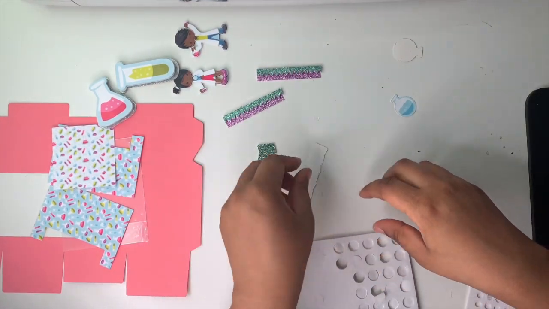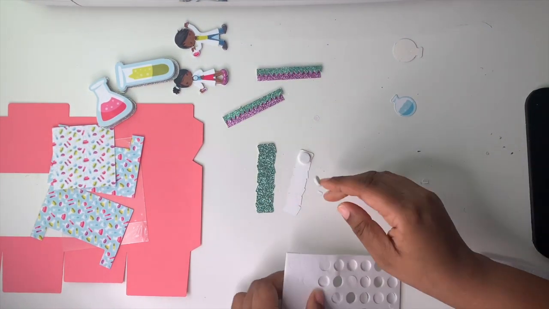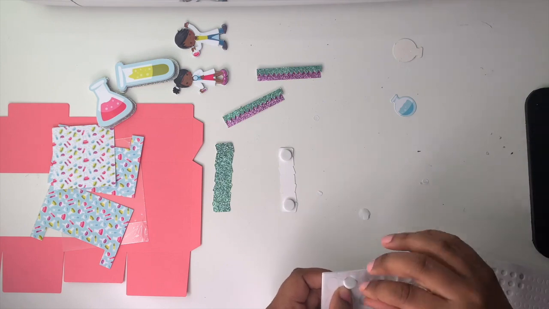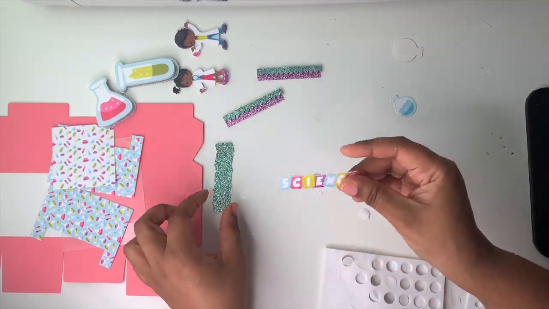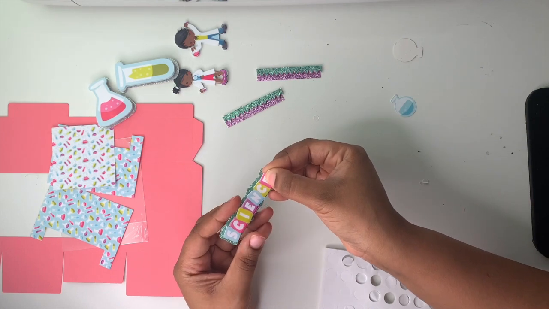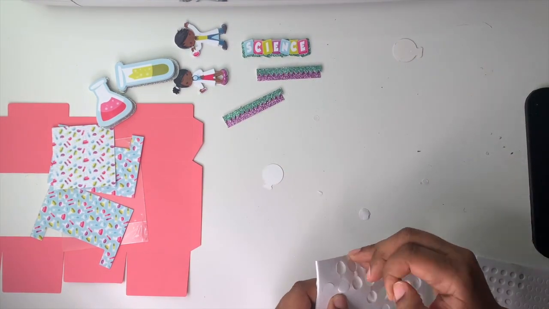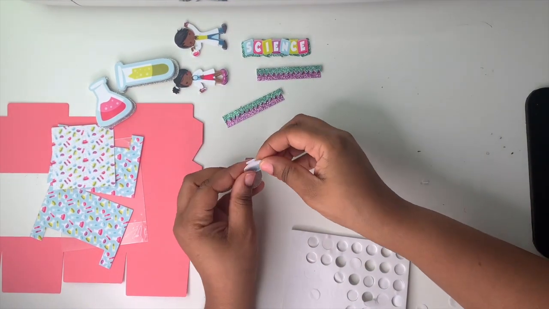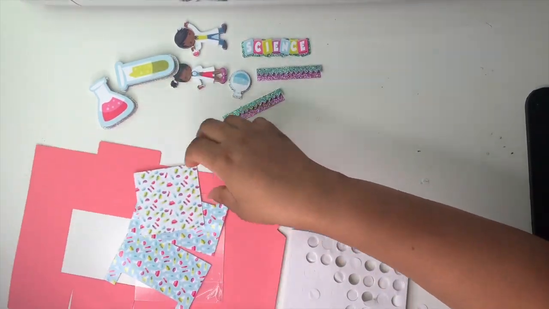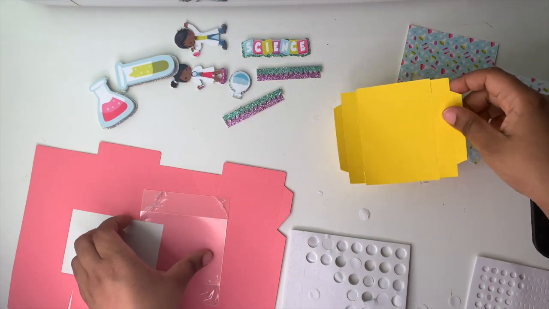Now our science sign, same thing, you're gonna put 3. There we go. And last but not least, our little one. There we go. And that's all of our pieces here. Now we have our paper pieces. We also have our yellow for the back.